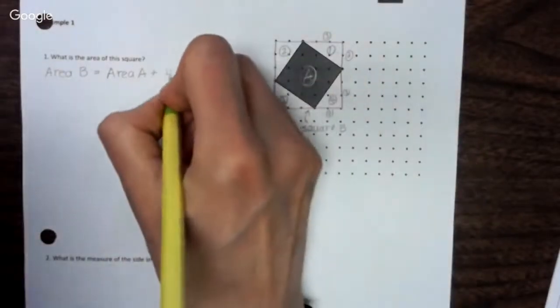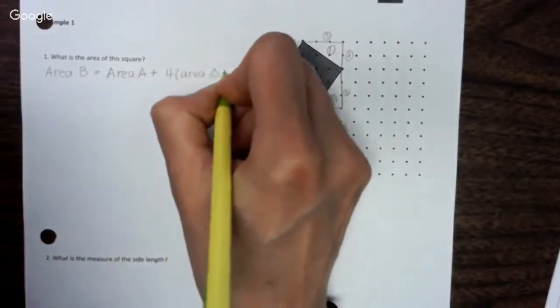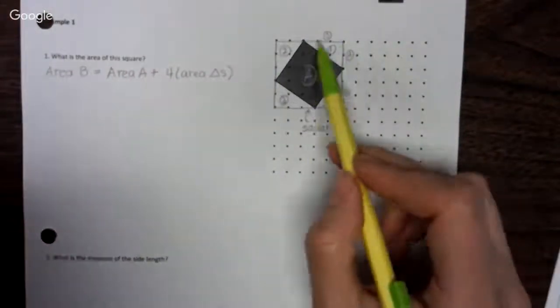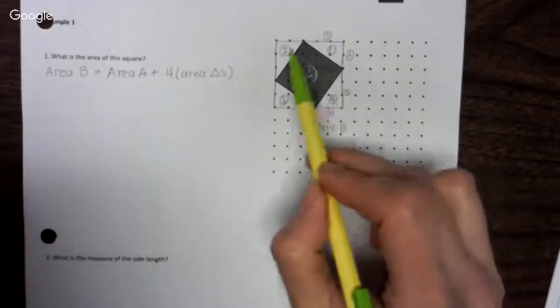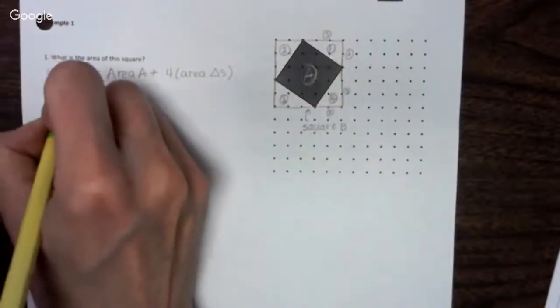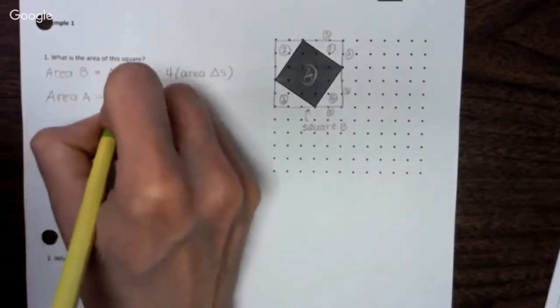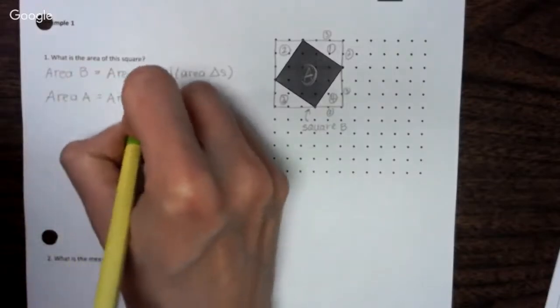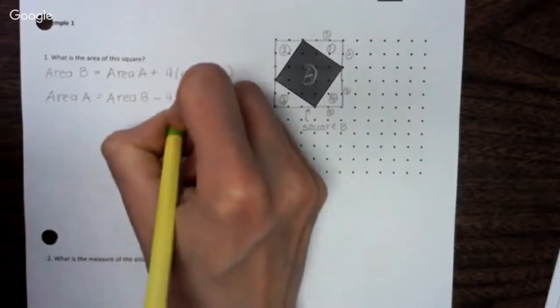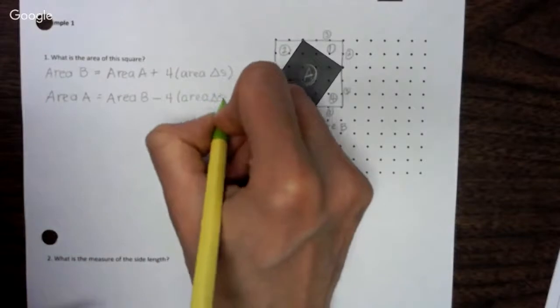So I really just multiply 4 times the area of one triangle, because they are all the same. Now, what that means is to find the area of A, the shaded part, I could really take the area of B and subtract the 4 triangles. That's just another way of thinking about it.